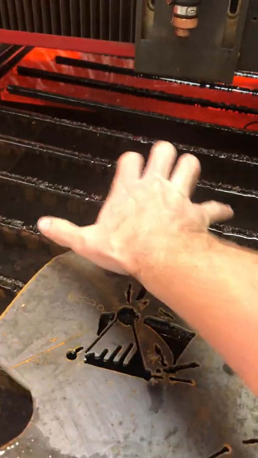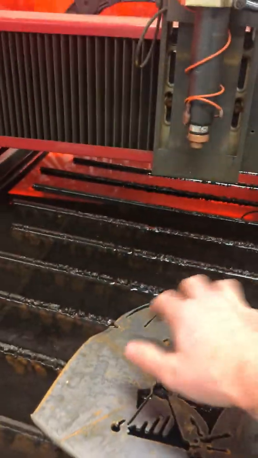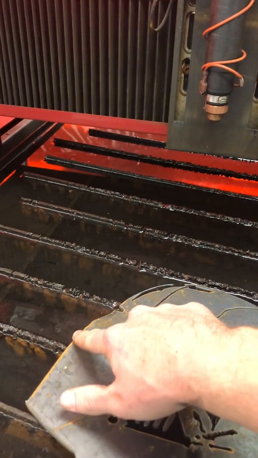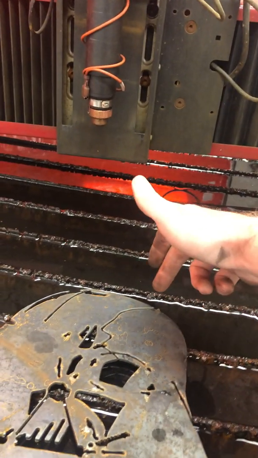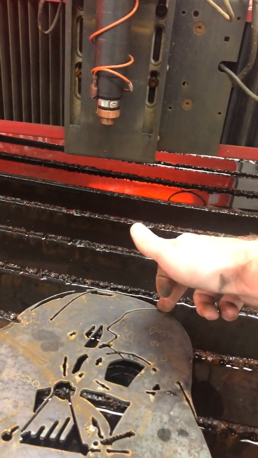But say it was doing the outline and it didn't finish the outline, so you have this much of it left. You don't want to start the torch as an active run once it gets to this point. You want to go ahead and set it as an active run before it pierces the path that it's taking.